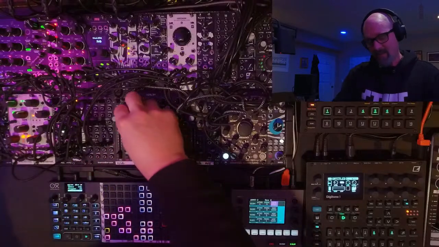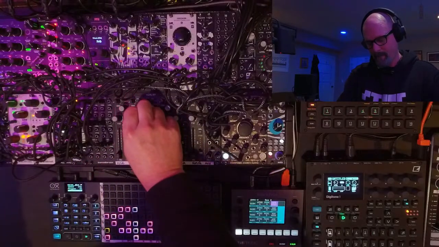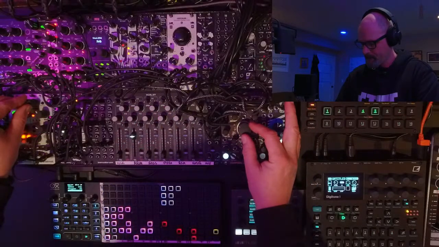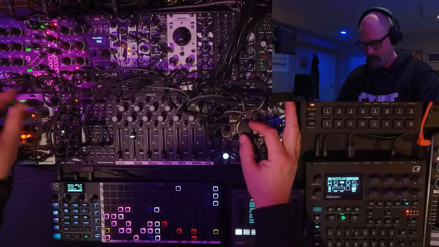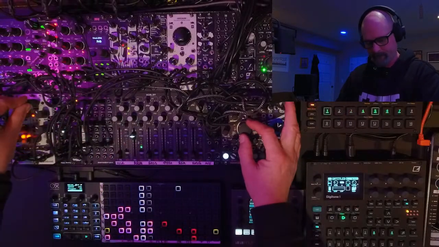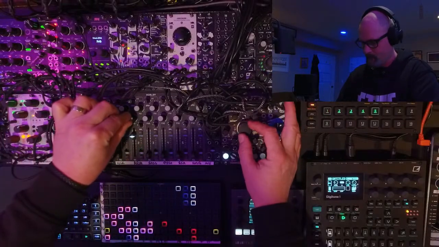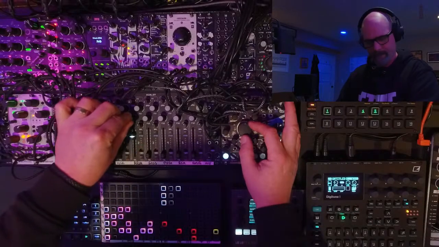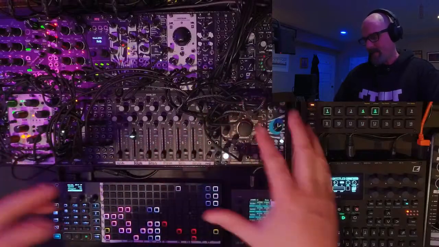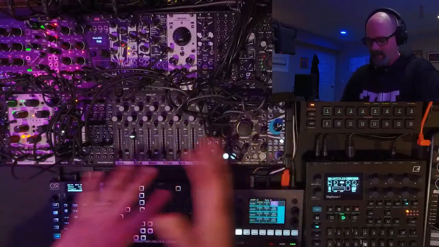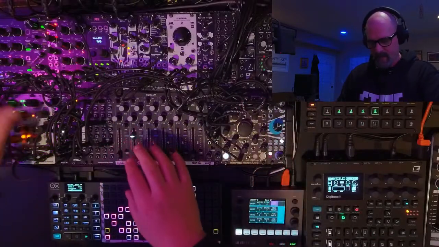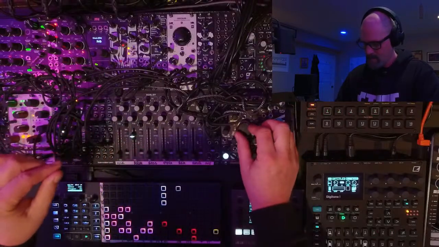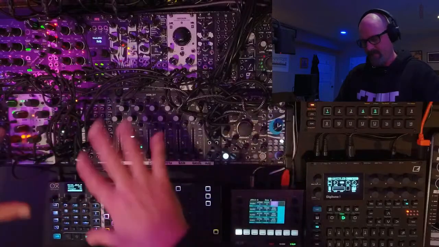And now if I send that through the Ghost, you can see that atmospheric wash is being made from what's being played in the moment. So if I change that, then it's affecting the live thing.